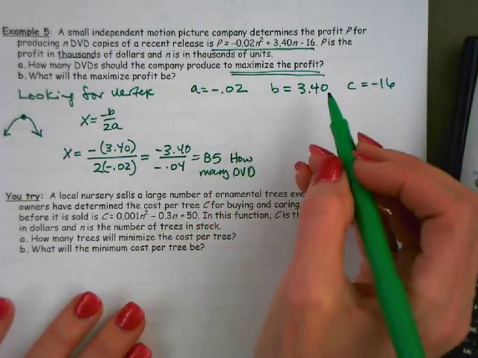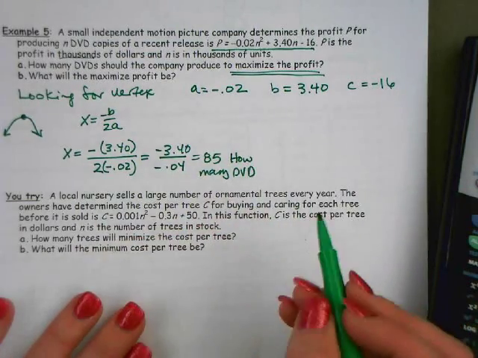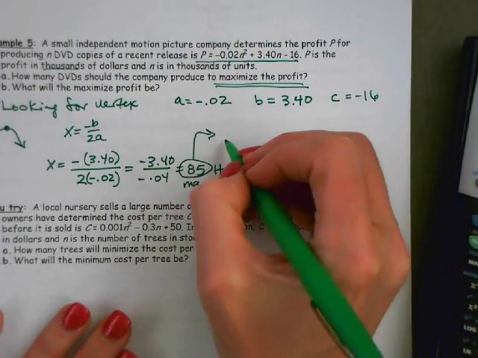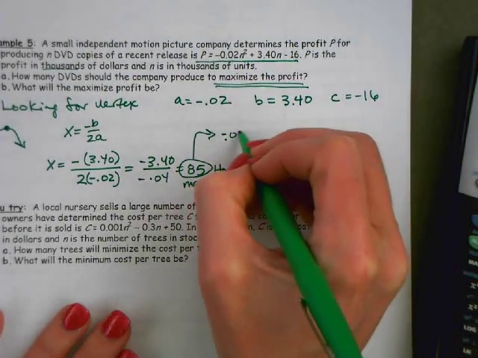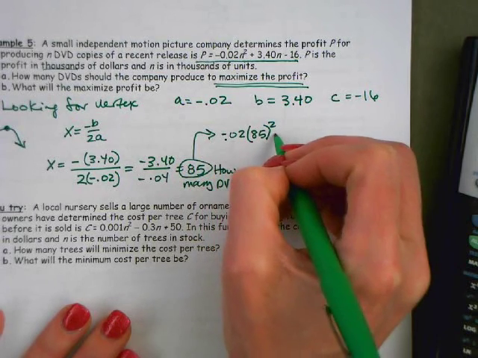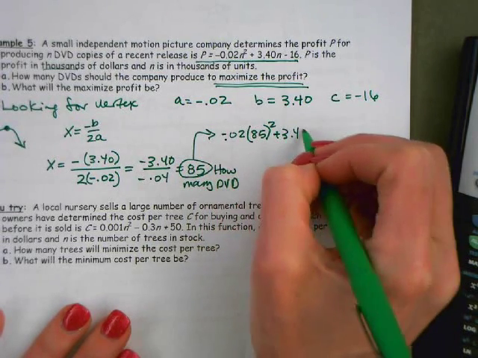So I take my 85 and I'm going to plug it into that negative 0.02 times 85 squared, plus 3.4 times 85, minus 16. Okay?